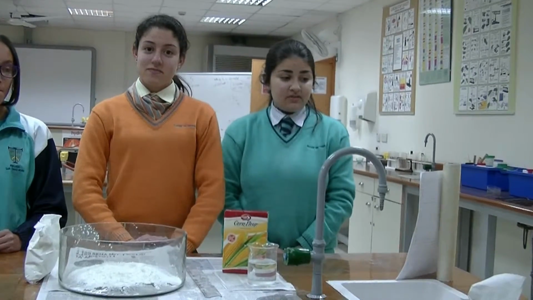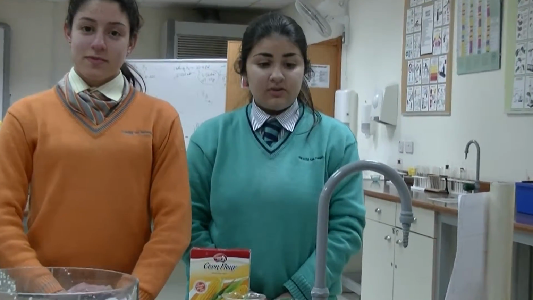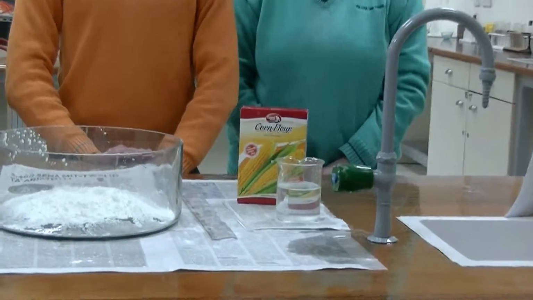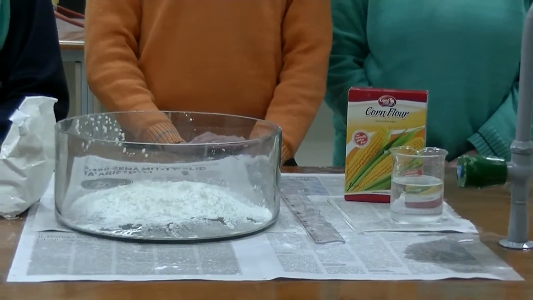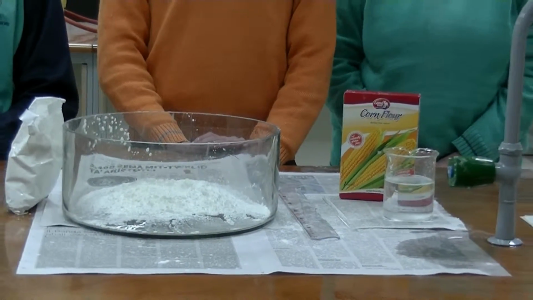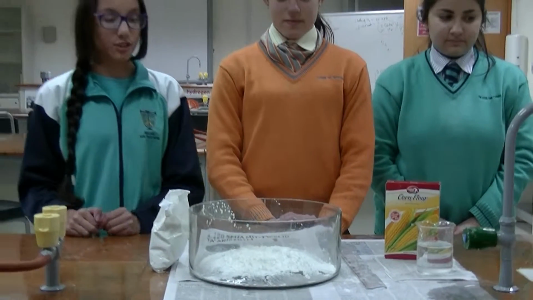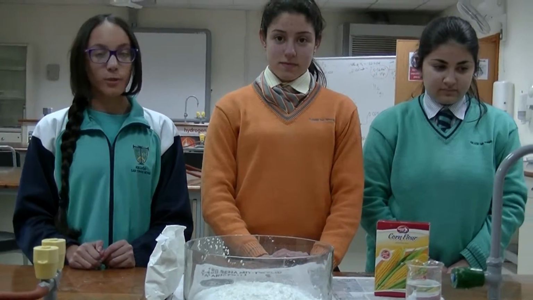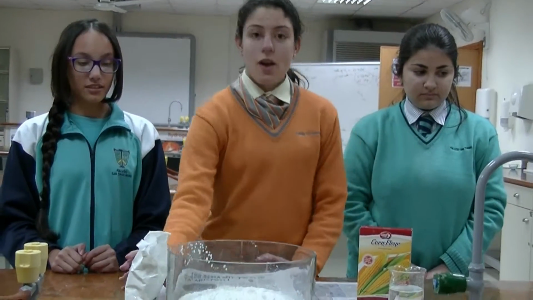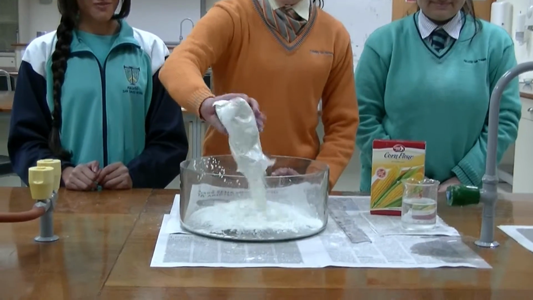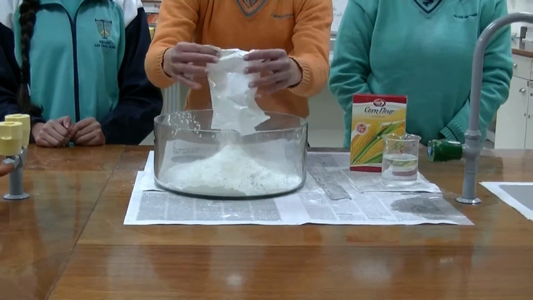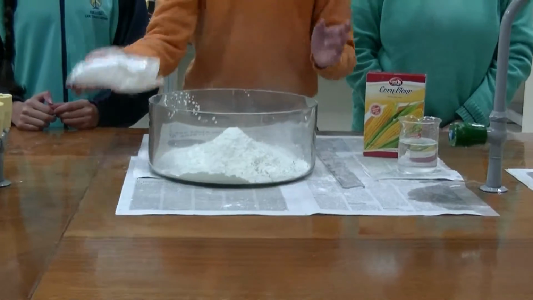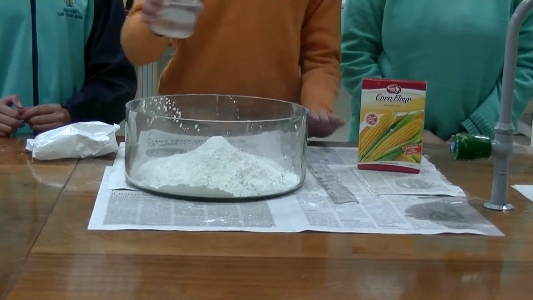For this experiment to be carried out, you will need cornstarch, some water, a glass bowl, newspapers, and a glass rod or dipper. First, we have to place the newspaper on the working space to prevent spills. Then, put the cornstarch into the bowl and gradually add water.